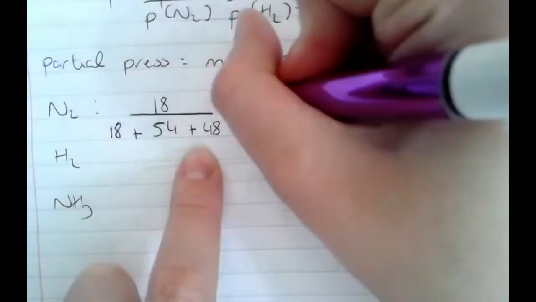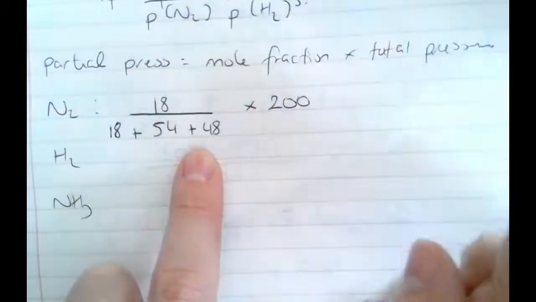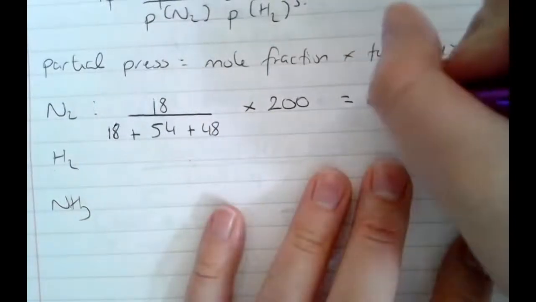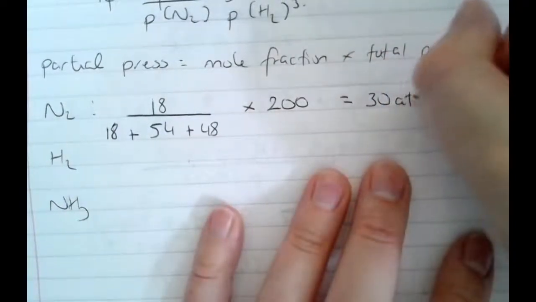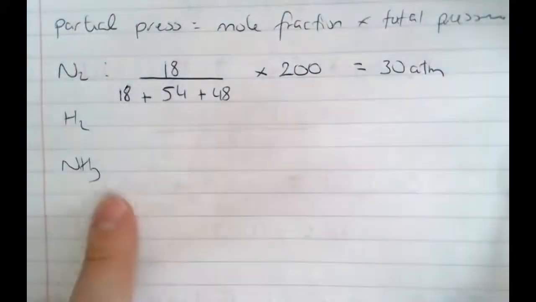And once I've worked out my mole fraction, I times it by the total pressure. So I'm timesing it by 200. I'm going to work out my partial pressure for nitrogen, which is apparently 30 atmospheres. So again, my total pressure is in atmospheres, which means my partial pressure will be too.